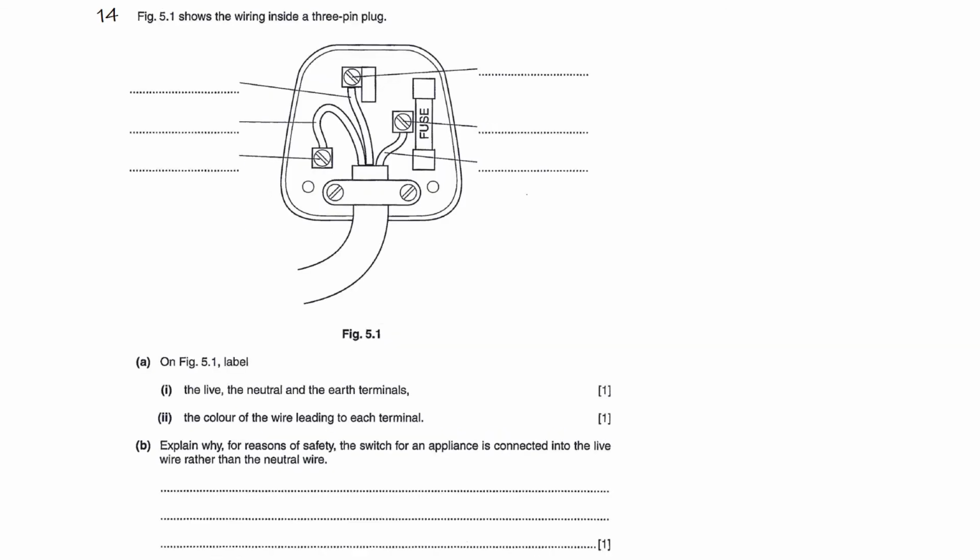The figure shows the wiring inside a 3-pin plug. This is something you've learned before in lower sec, so it's a revision. First, we always name the wire that is connected to the fuse first. We can see that the fuse is the cylindrical component on the right side. So the wire that is connected to the fuse is the live wire, and the live wire is brown in color. The wire at the top is always the earth wire, which is green and yellow stripes. That leaves us the last wire, which is the neutral wire, which is blue in color.